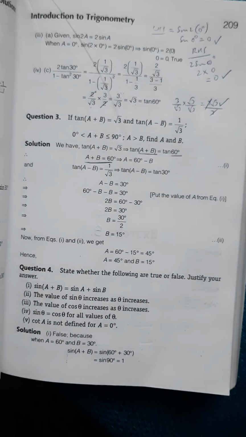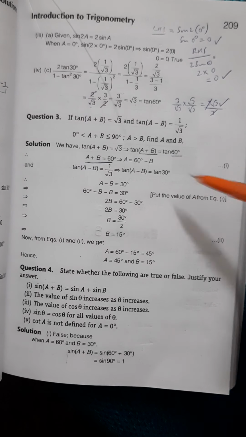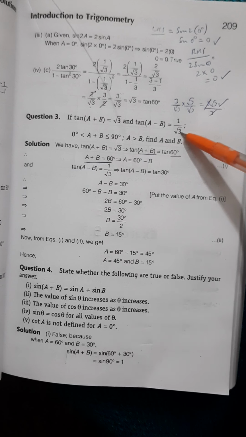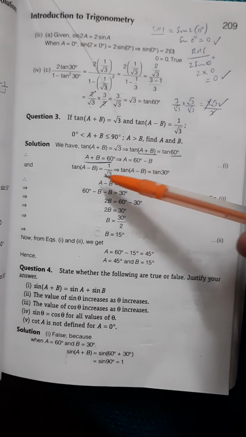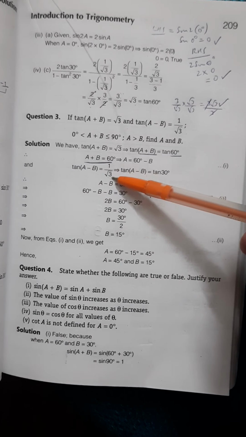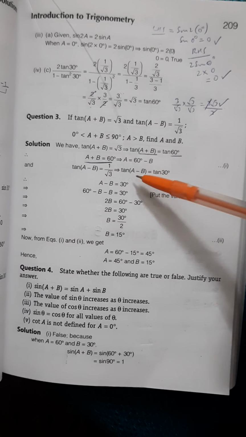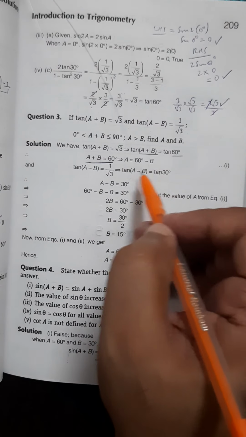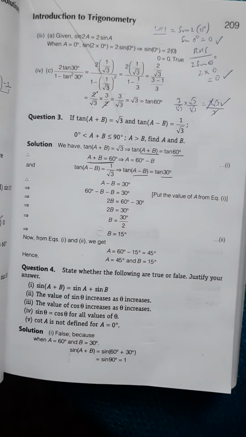That's how we get the first equation. Then it is given that tan a minus b is 1 by root 3. Look at the table again. We know that tan is 1 by root 3 at 30. So instead of 1 by root 3, I'll write tan 30. Again, both are tan, so we can say a minus b is 30.